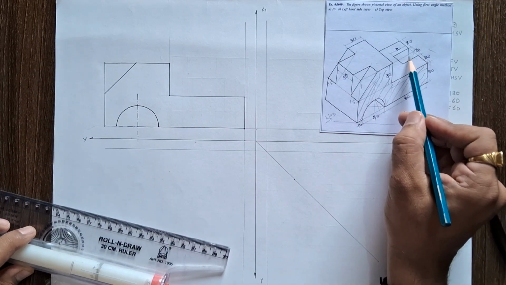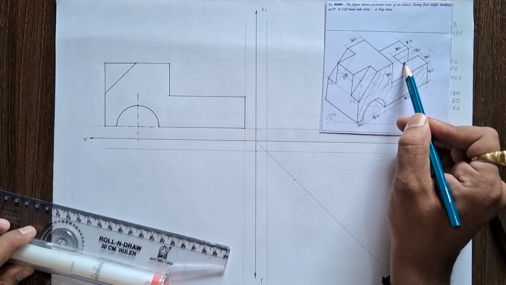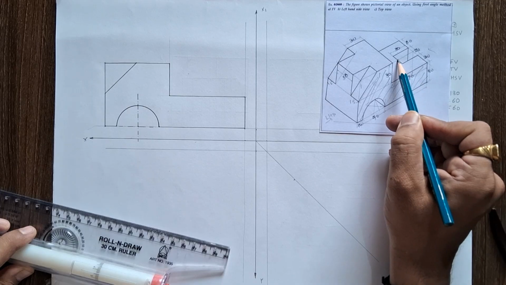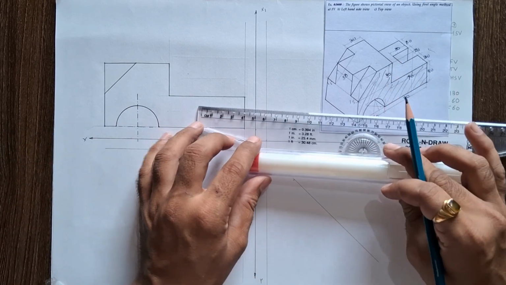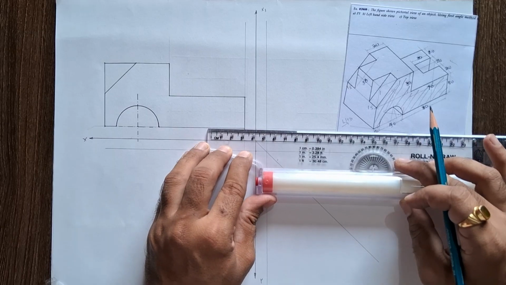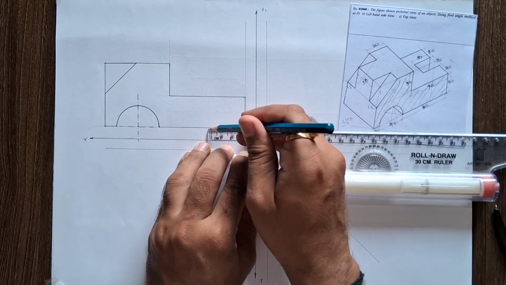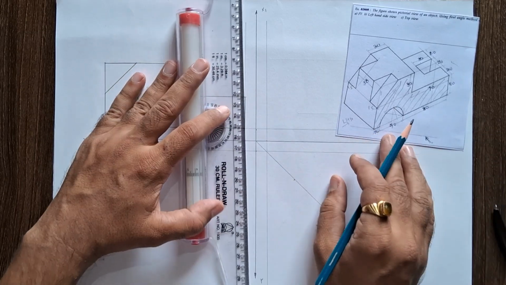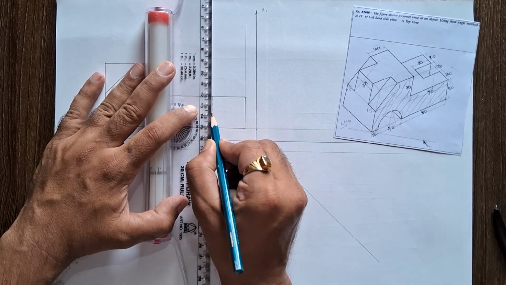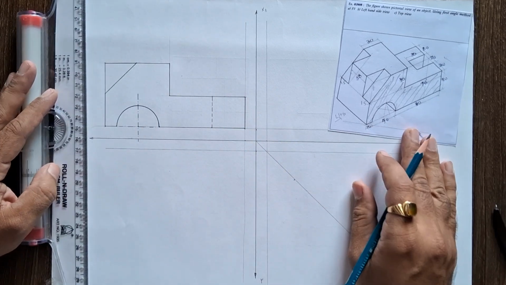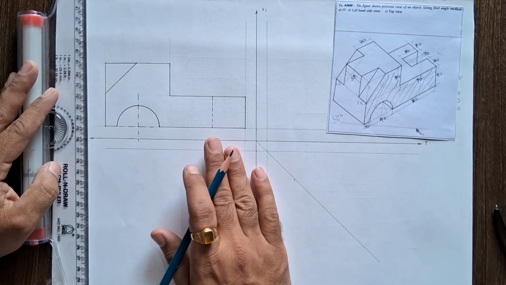Now this slot distance is 30 mm. The distance of this slot is 30 mm. And in the front view, this slot is not visible. This edge is not visible. The vertical edge is not visible. So we can mark a 30 mm distance from this end, and with the help of a hidden line, we can show this slot. So this is the front view for this object.